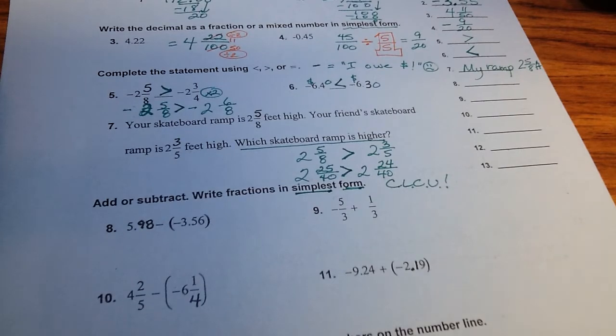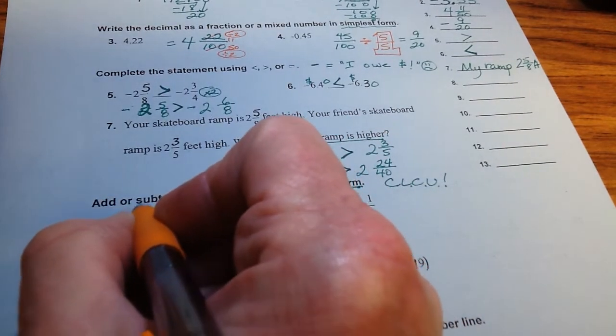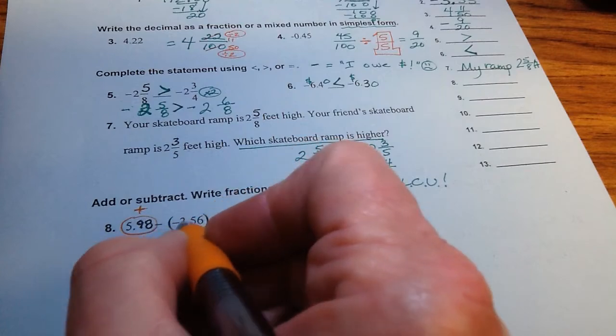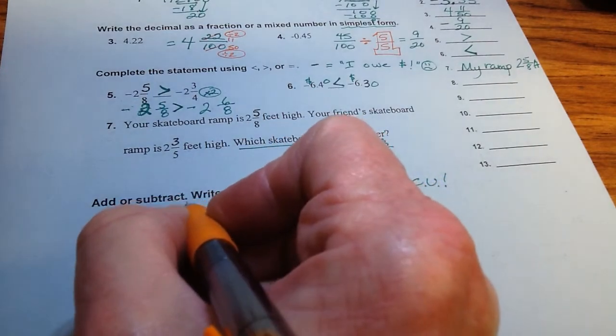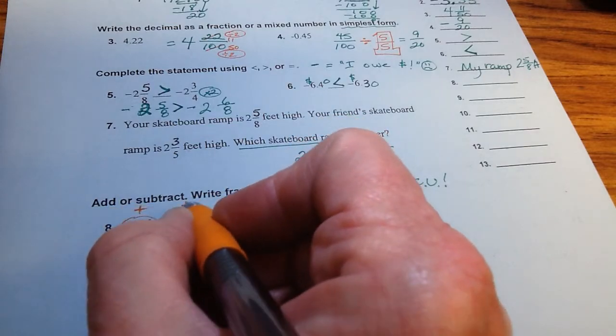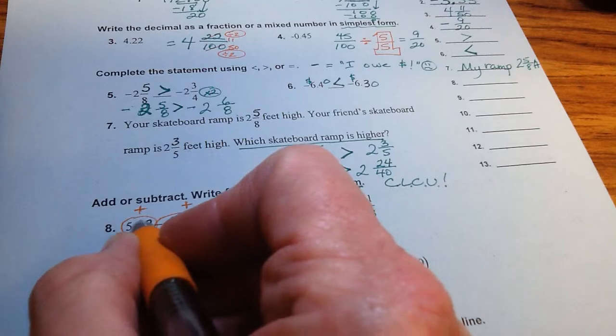So starting off with number 8, you know that 5.98 is a positive term, and subtracting a negative 3.56 is also a positive term. Taking away a bad thing is good. So the rule here is going to be same, add, keep. So you're going to add these two.